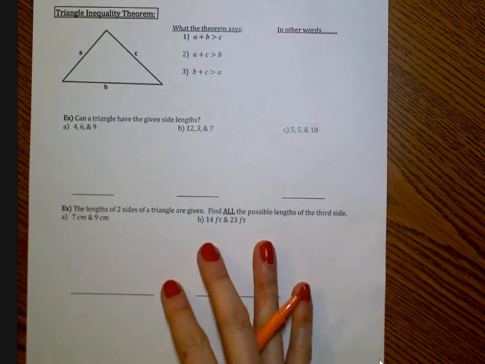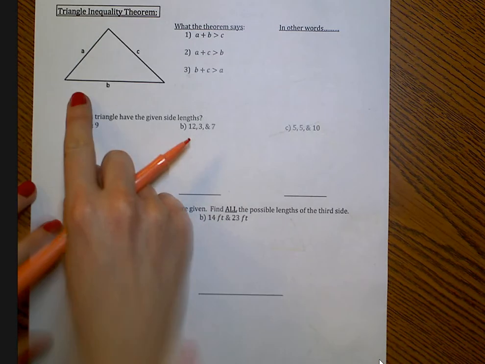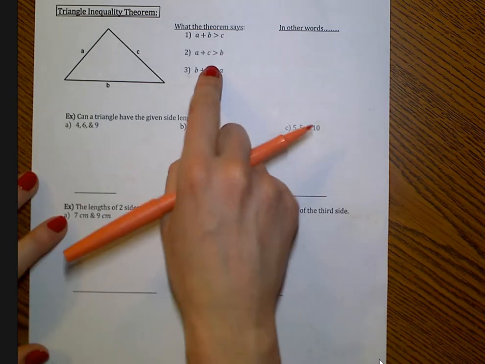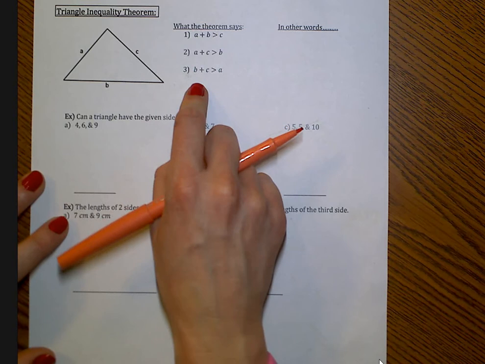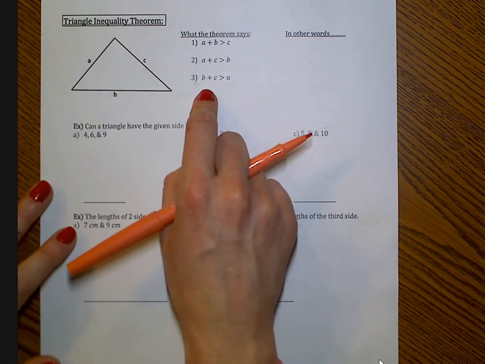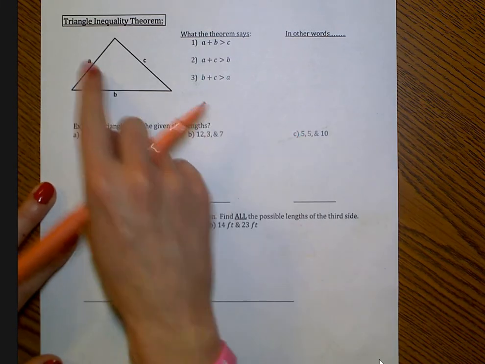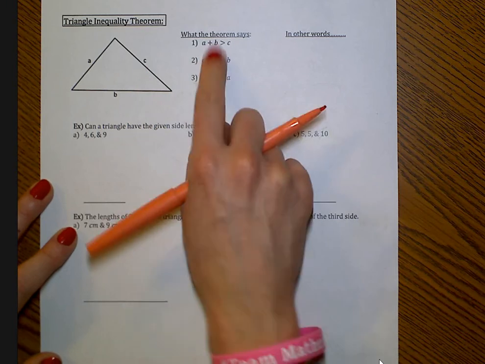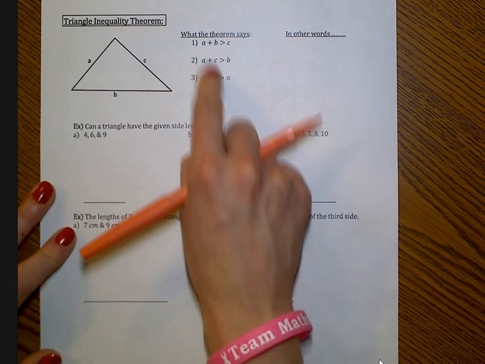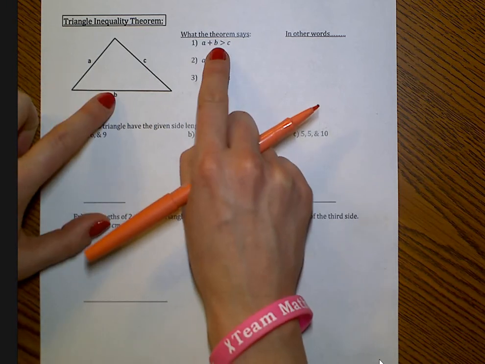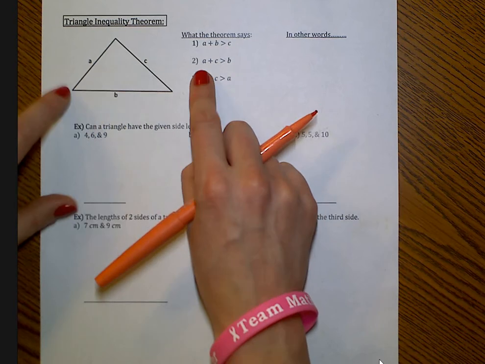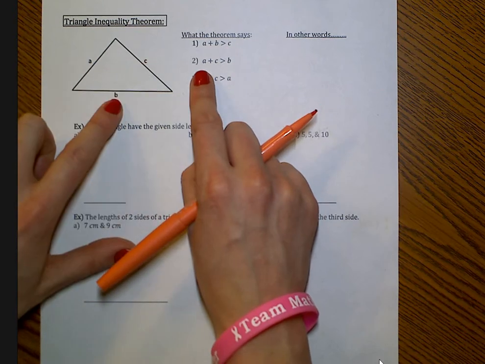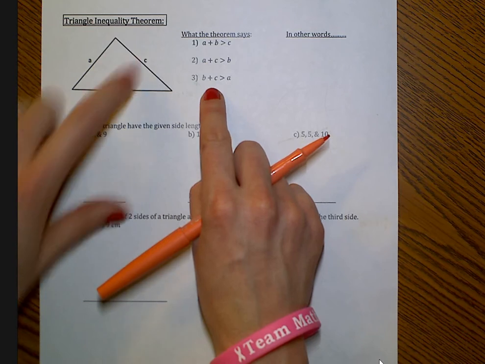All right, we got one more theorem on the back, and this is the title of the lesson, so this is kind of like the big thing. It's called the triangle inequality theorem. And if you looked it up online or in a book, this is kind of what it would say, which we know it gets all mathy, and it loves using variables and all these symbols. They call the sides of a triangle A, B, and C. So if we try to decipher what the theorem says, it says if you add A plus B together, that should be bigger than C. If you add A plus C together, that should be bigger than B. If you add B plus C together, that should be bigger than A.